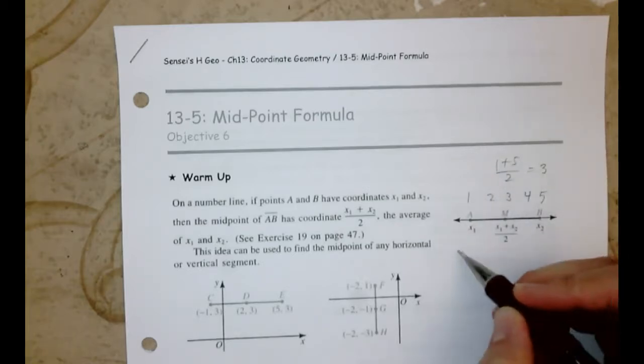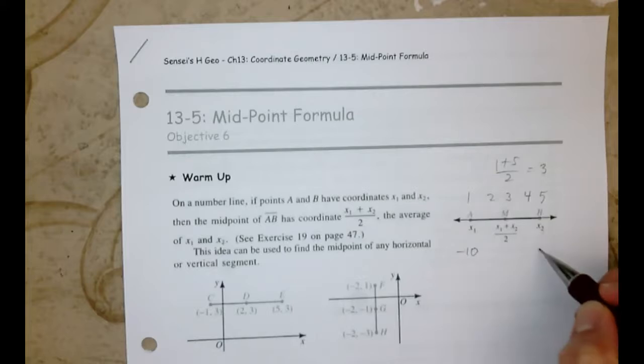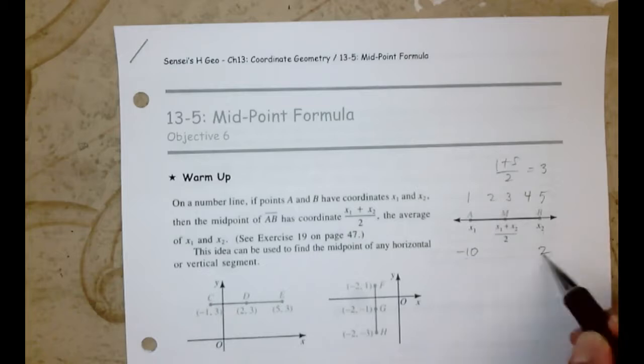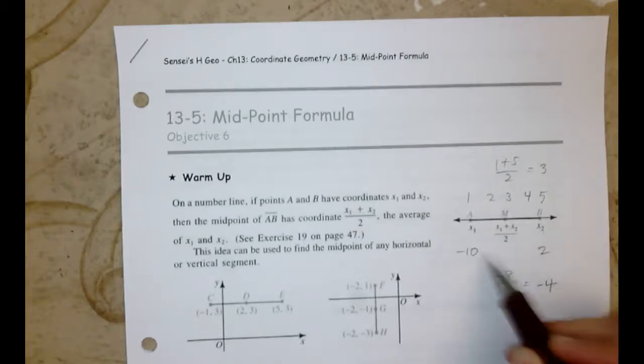Or for example, if this is minus 10, and this was, let's say, 2. If you add them, you're going to get minus 8 divided by 2. It should be minus 4 is the midpoint. And there are 12 points in here.